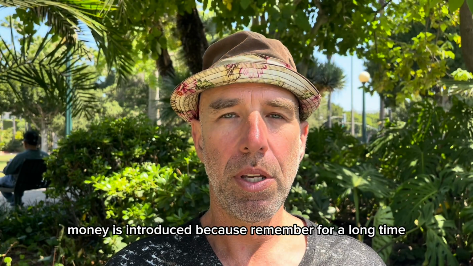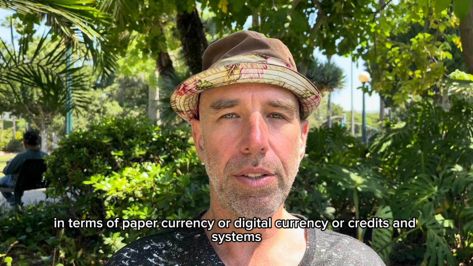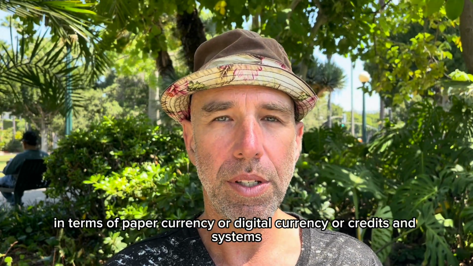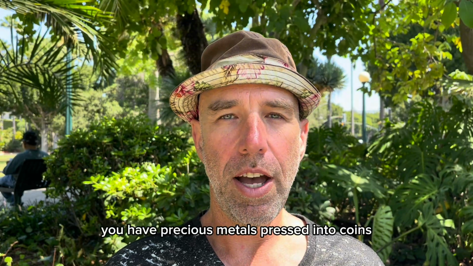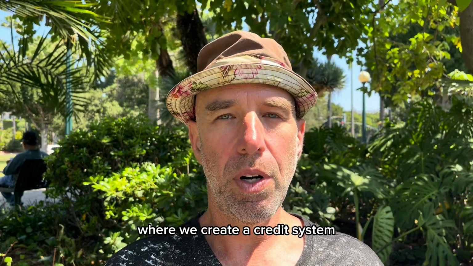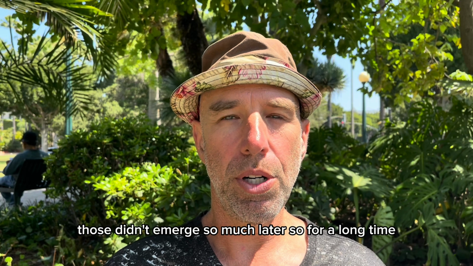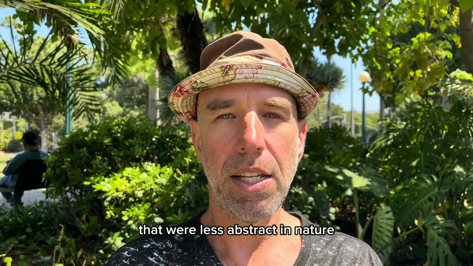In the broader sense, especially when we get to a point where money is introduced, remember, for a long time, money as we know it, in terms of paper currency or digital currency or credits and systems, didn't necessarily emerge for a long time. Dating back to antiquity, you have precious metals pressed into coins that were circulated as currency. But the modern economy, where we created a credit system and all these other abstract ways to codify the economy, emerged much later. So for a long time, humanity had been operating with economies that were less abstract in nature.